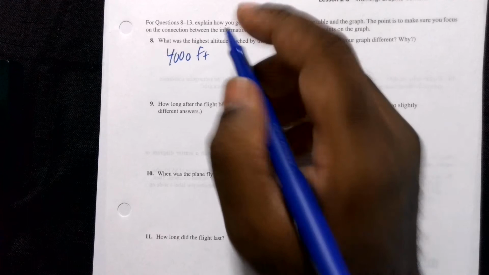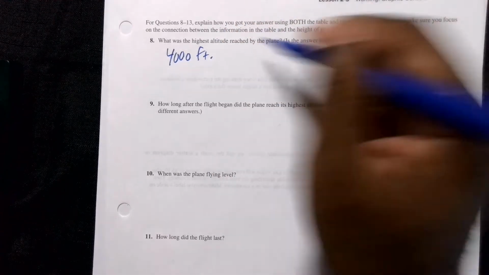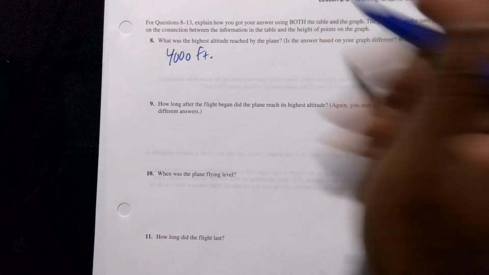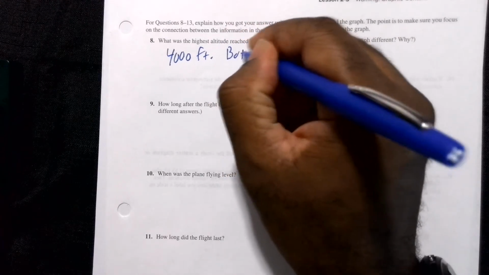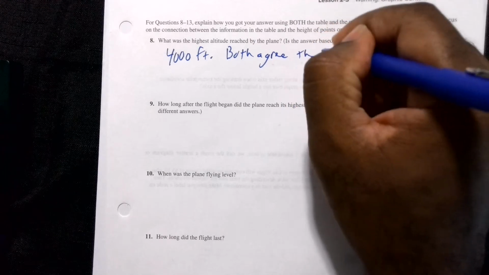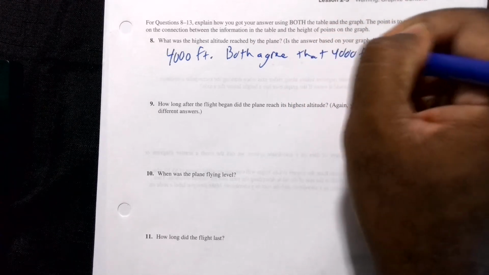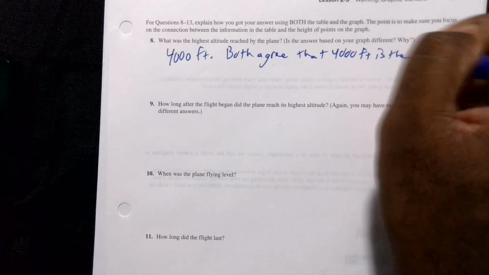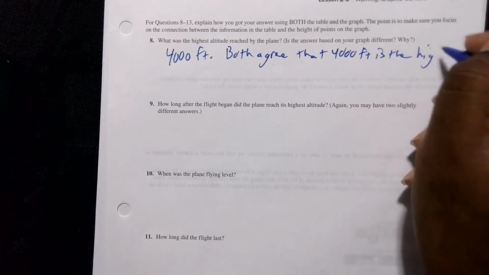feet. And then when they ask you, is your answer based on a graph different? Both agree that 4,000 feet is the highest altitude.